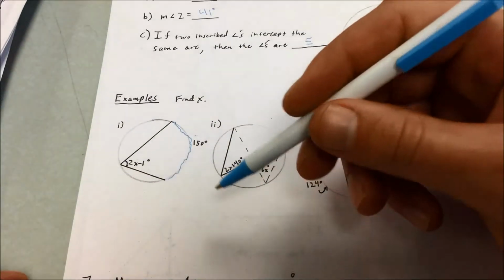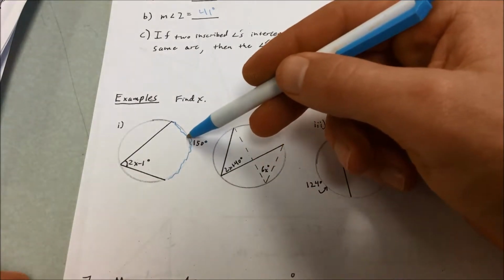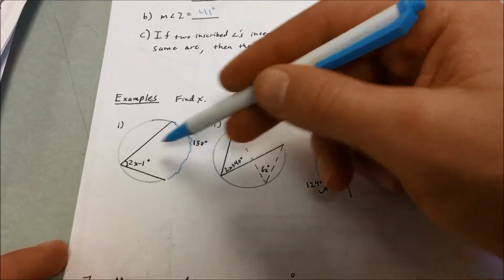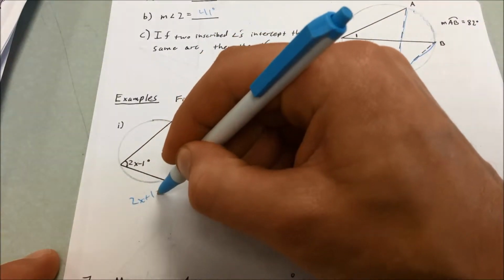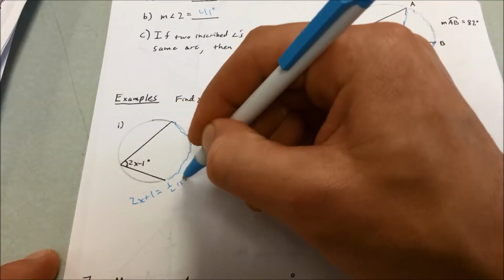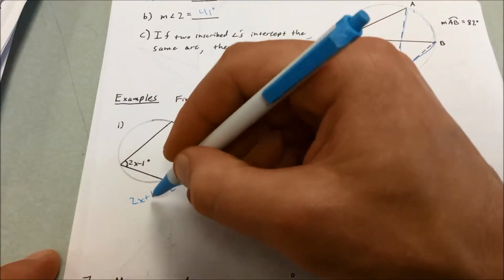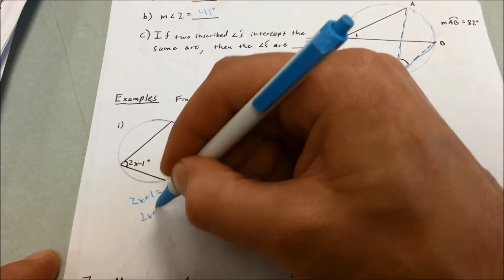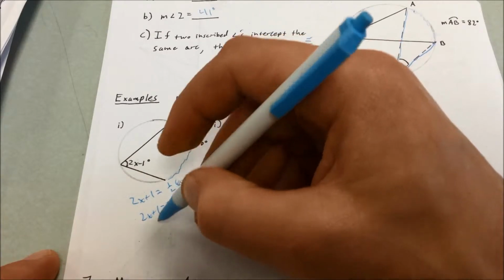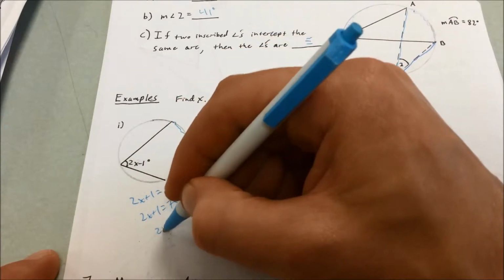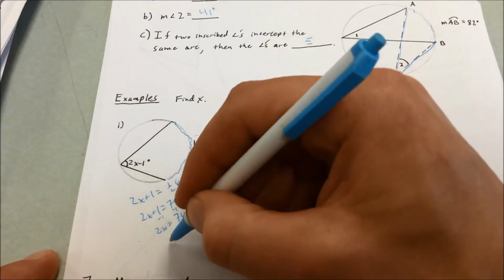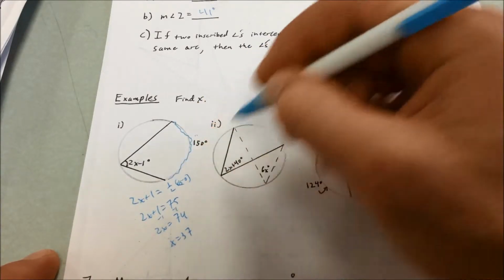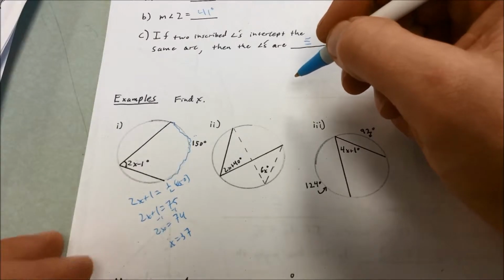Now let's do a couple example problems down here. Okay, so right here we have this. This arc is 150, so the angle is going to be half of that. So 2x plus 1 is going to equal half of 150. So that means 2x plus 1 is going to equal 75. And we can solve from there. And we get x is equal to 37.